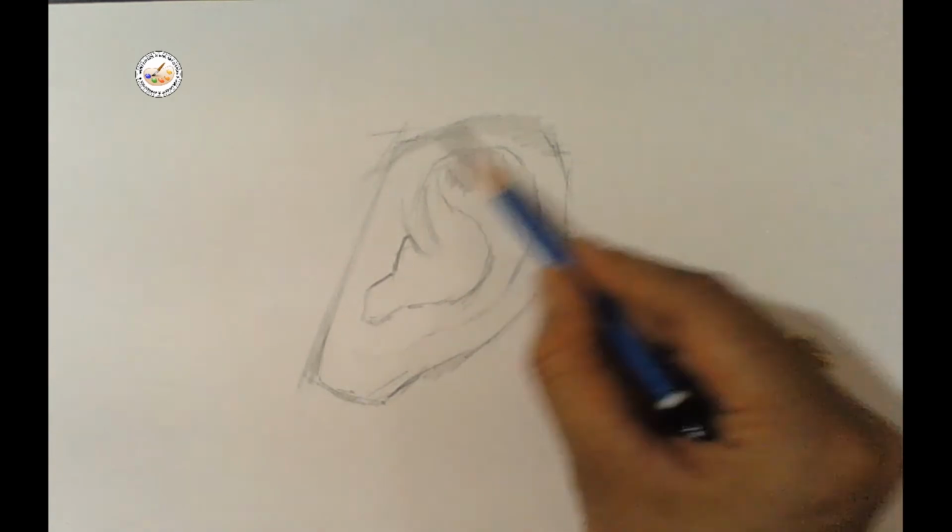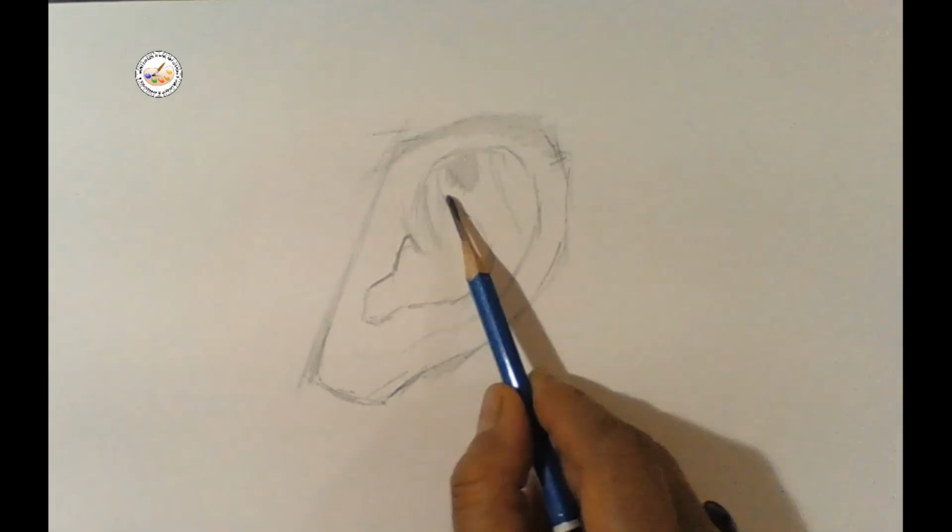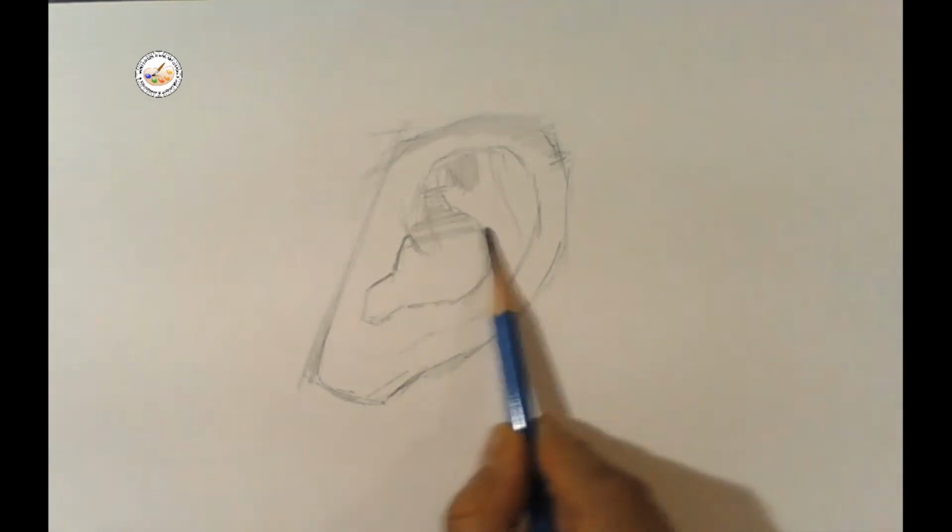So I am giving one wash all over the ear, leaving that light part.